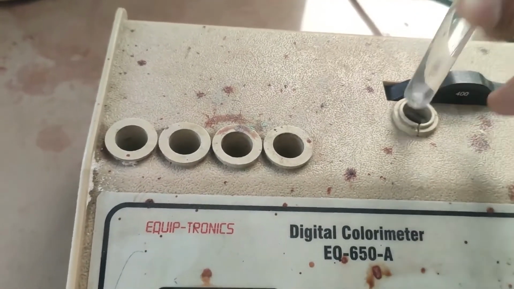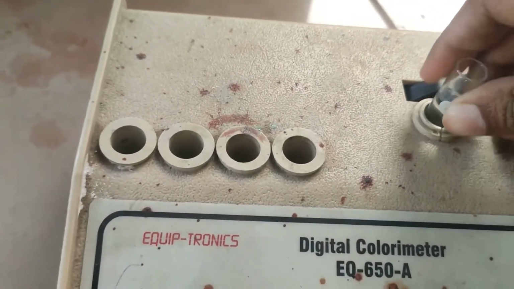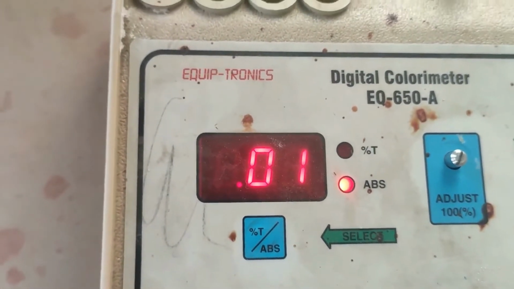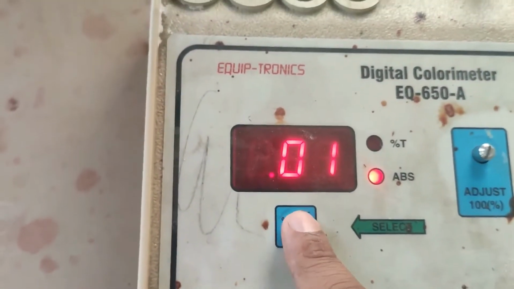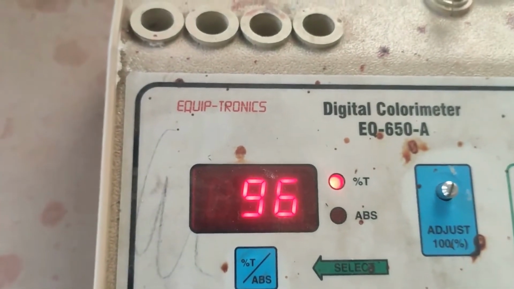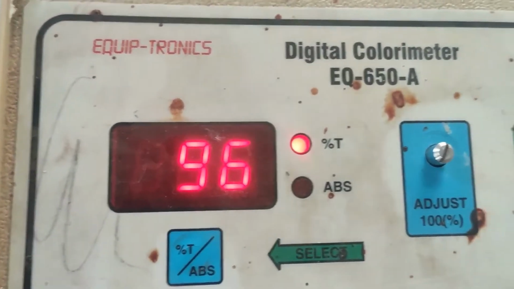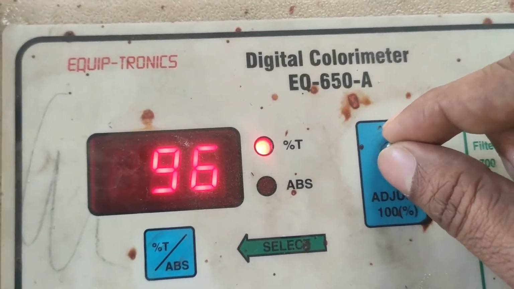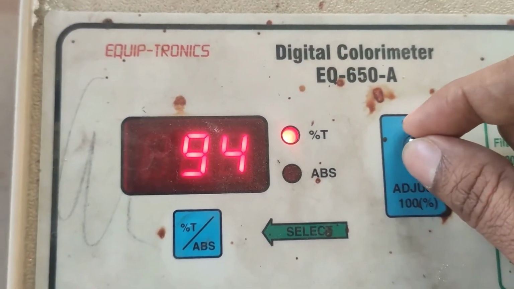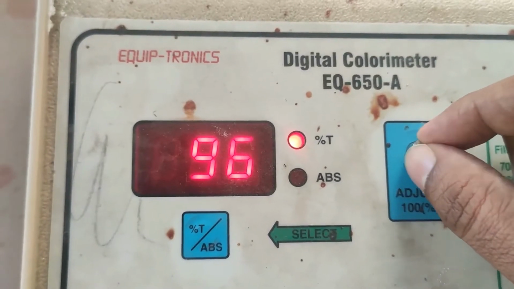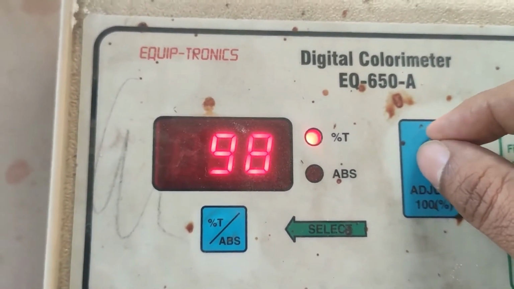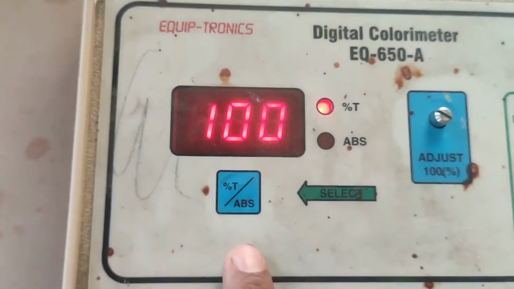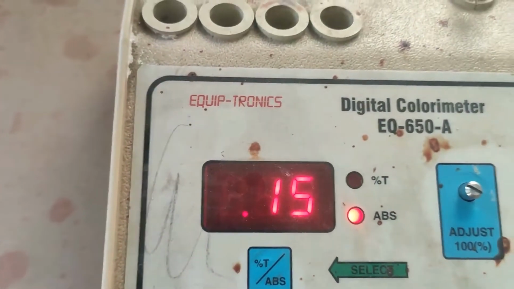When we keep it in the sample holder, you can see the absorbance is around 0.01 and transmittance is around 96. By using this adjust button, we can adjust the transmittance. So we can see the transmittance 100% and absorbance 0.